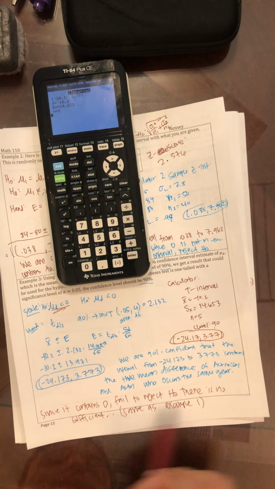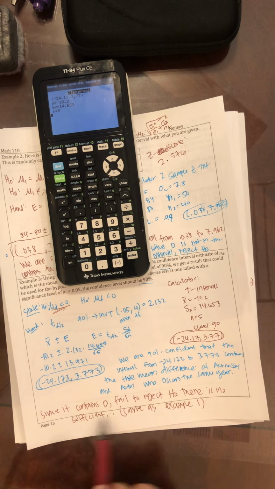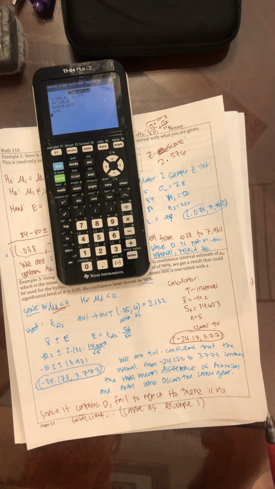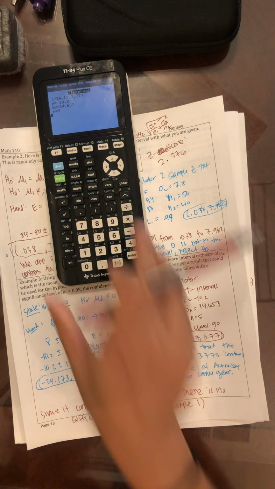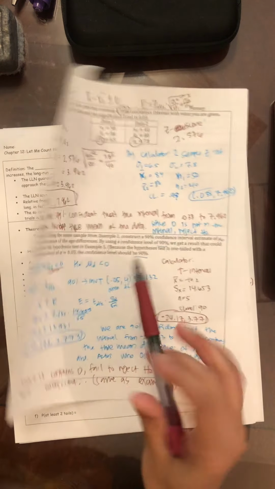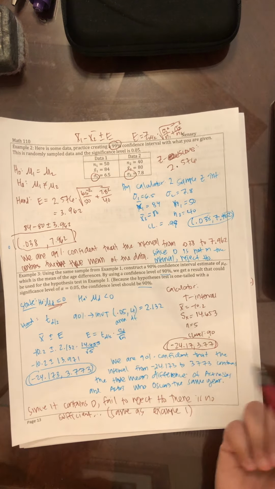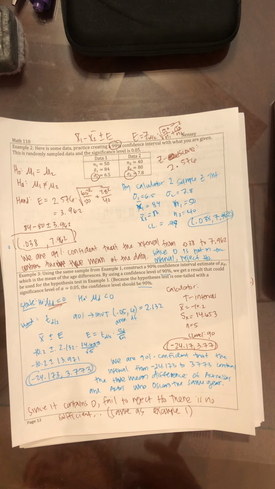If you read example 1's sentence, we actually wrote out the sentence, but the reason is different. The reason is we didn't find a p-value for intervals, all we did was find the interval, and since it contains 0, you fail to reject. If it doesn't contain 0, then we reject. It's the same reason.